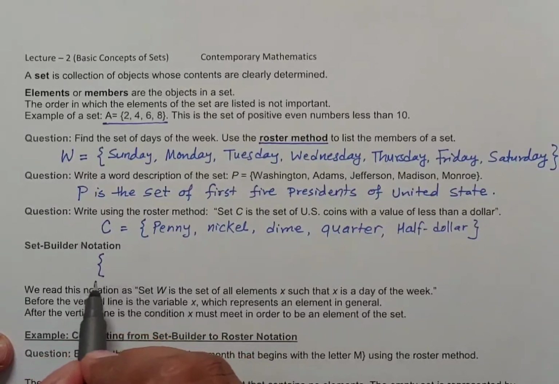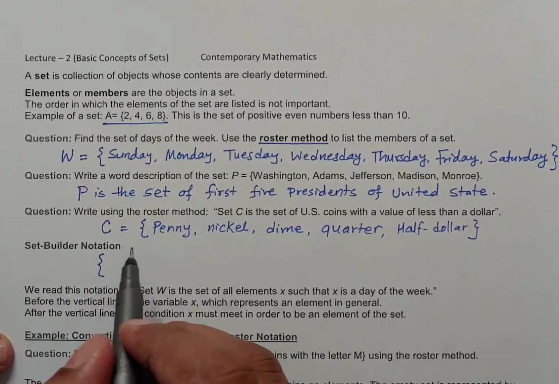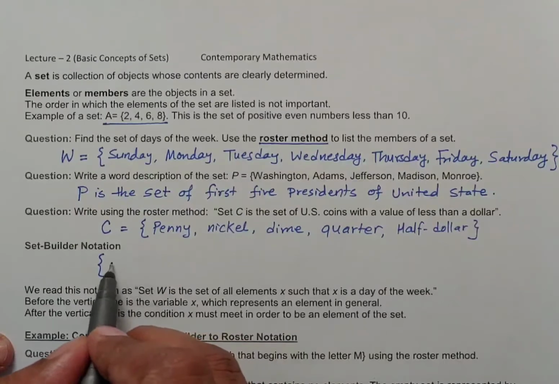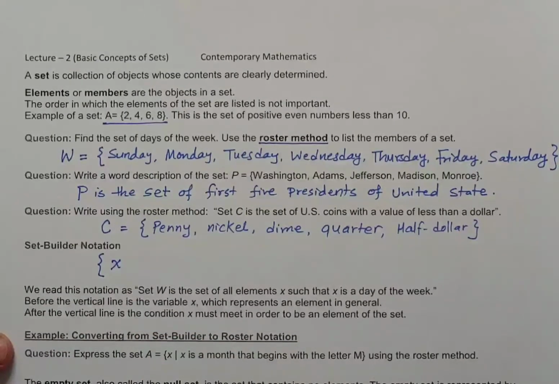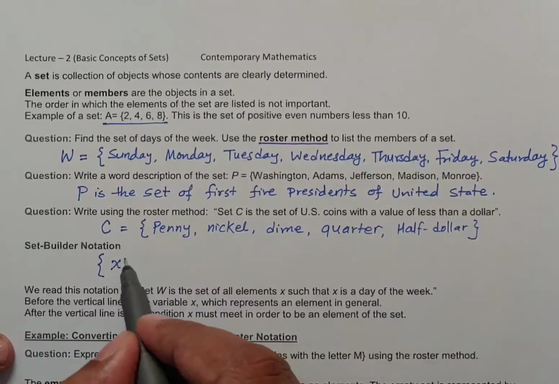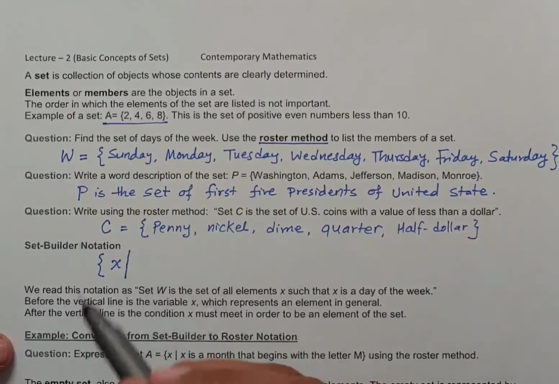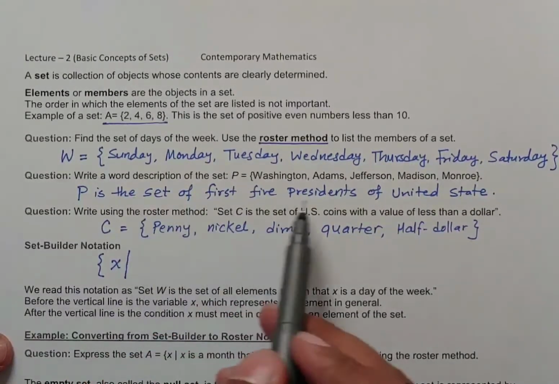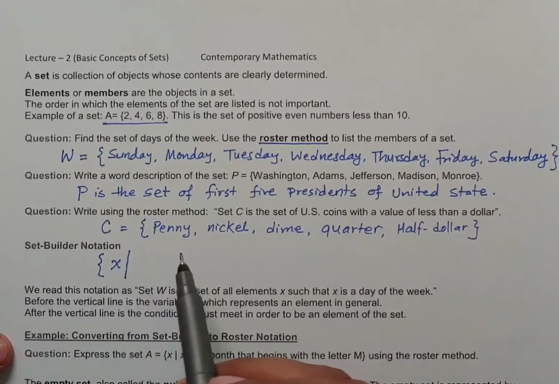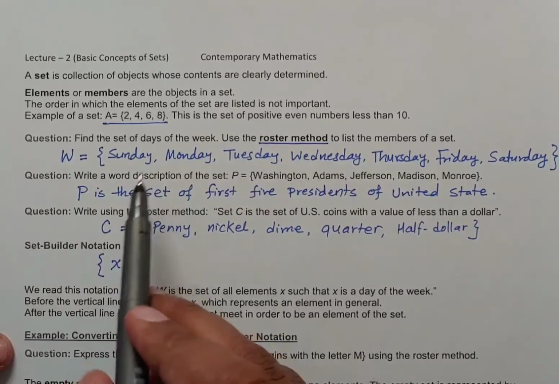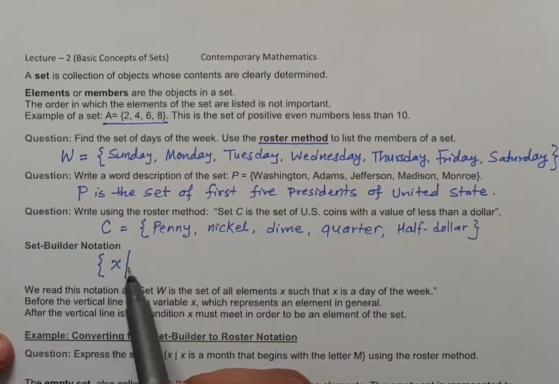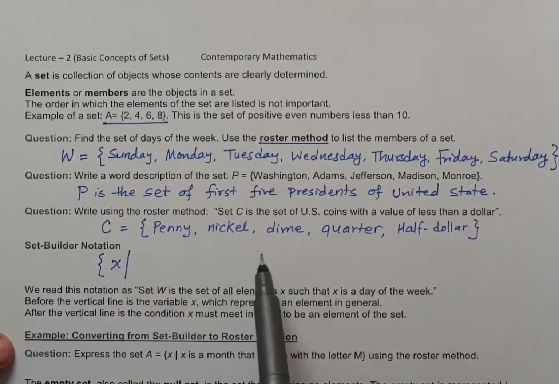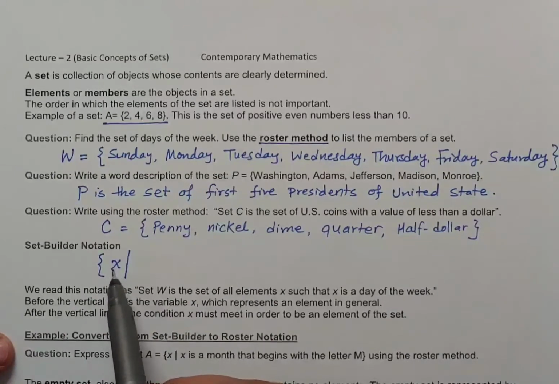So we put braces, and then we write X to represent any object, and then we put a vertical line and we specify what X is. It's just like writing in the description method, but in a little different way. It looks like a roster method, but we put a description to specify the object.